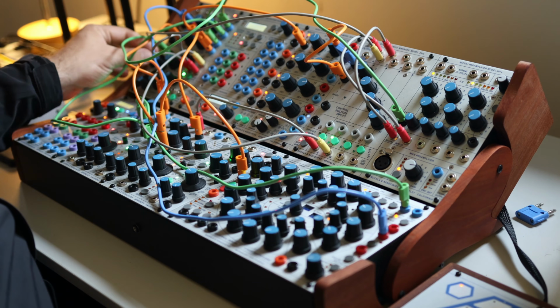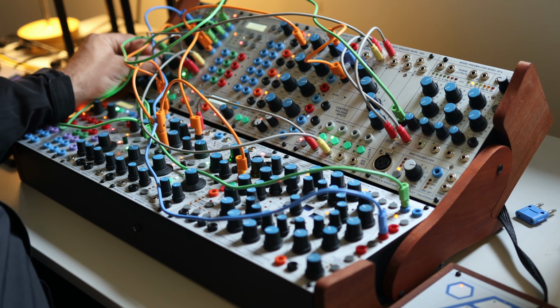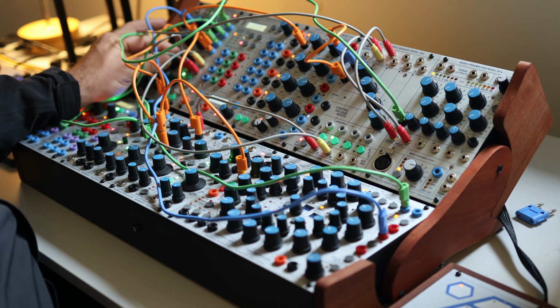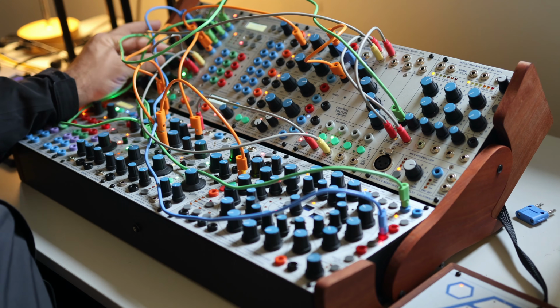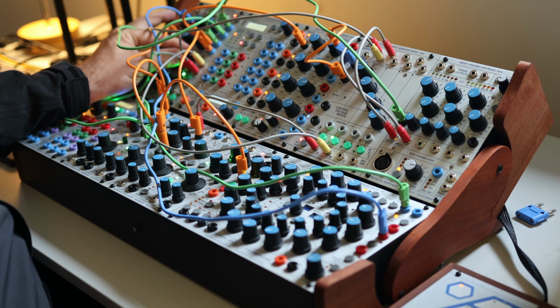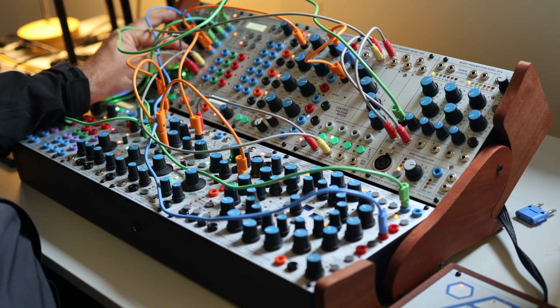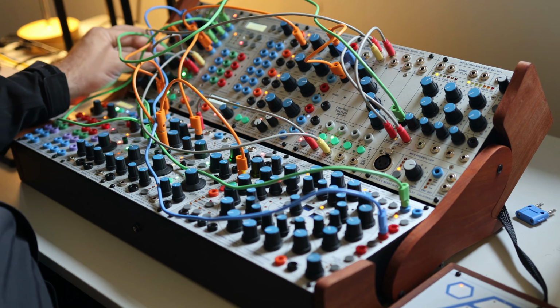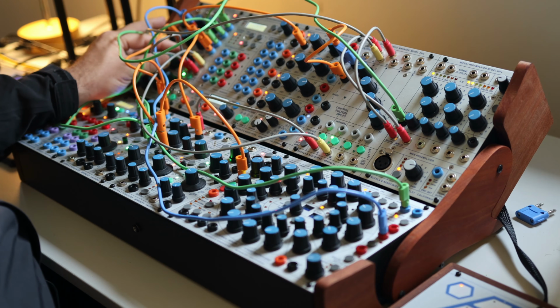I'm not hearing much of the original at all now, which is good, I guess. Alright, so I'm kind of tuning the filter and the modulation, the offset of the modulation control. Oh, that's kind of cool.